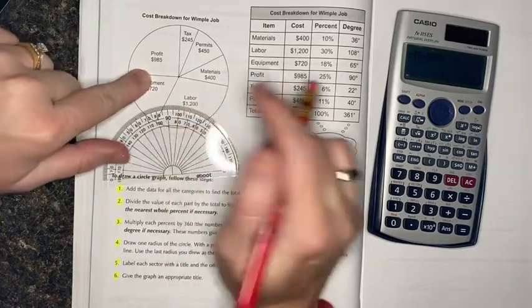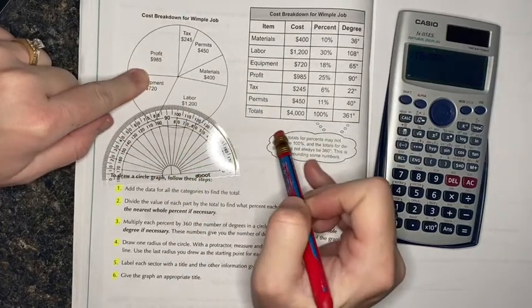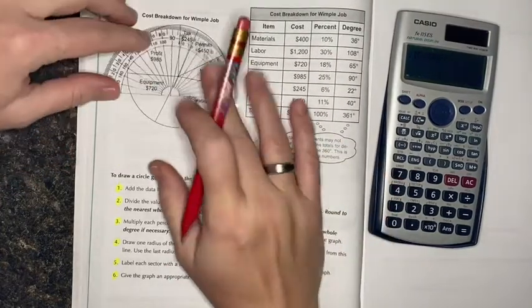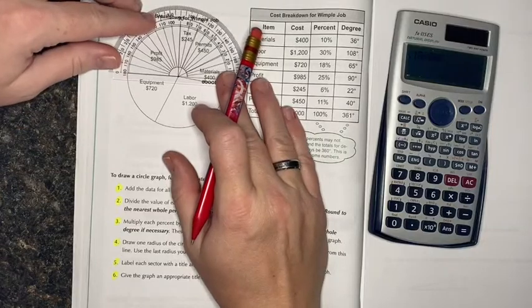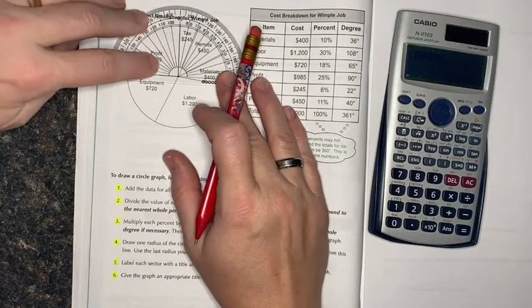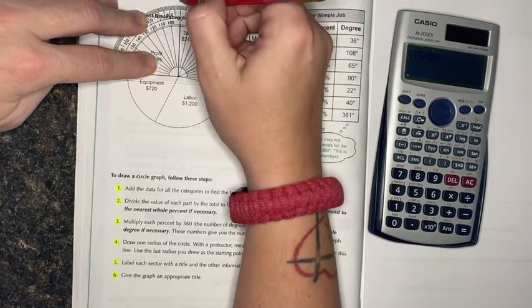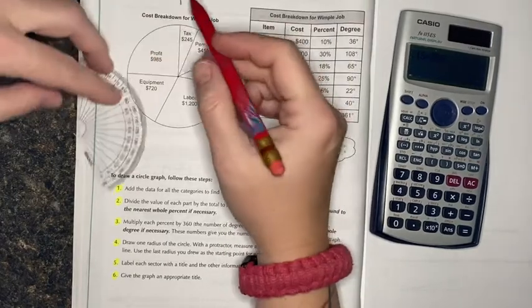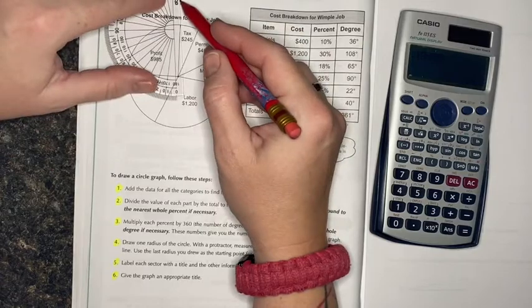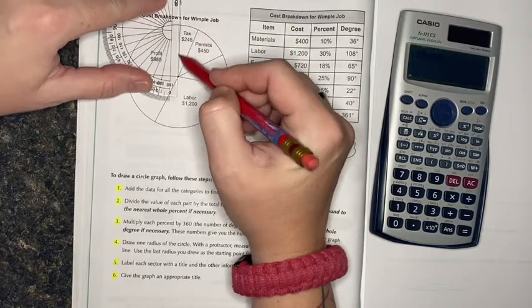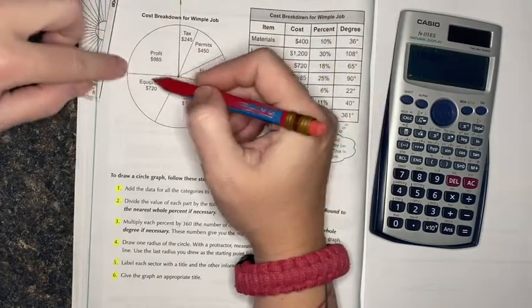So profits was how much? Profit was 90 degrees. So they put their protractor here, okay, and they marked where the 90 degrees would be. Okay, it would be right here. Now I have got to mark it outside the circle, but then they could connect their dot to their center. Okay, and that's where it lined up.